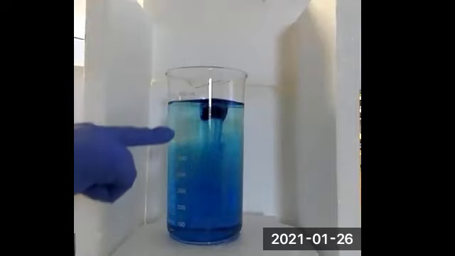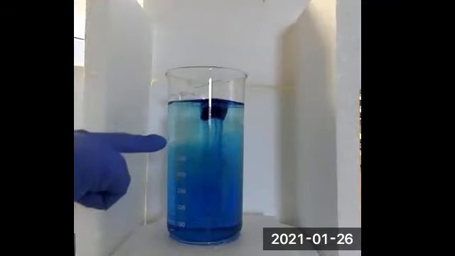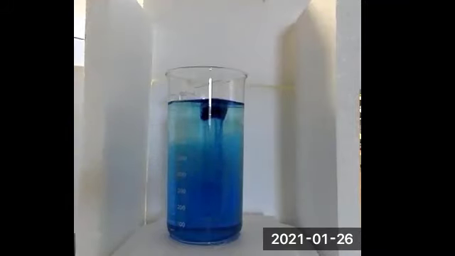See a clear zone up here, which is still relatively clear, warmer water. And you can see the streams of melting blue water going down, down, down to the bottom of the beaker.